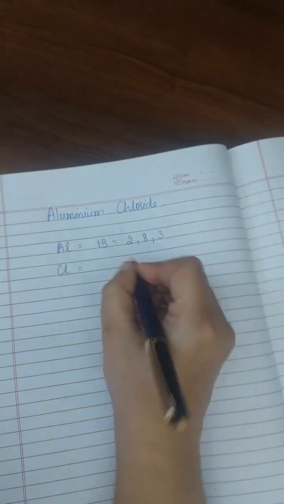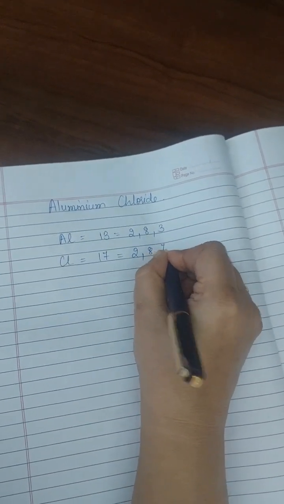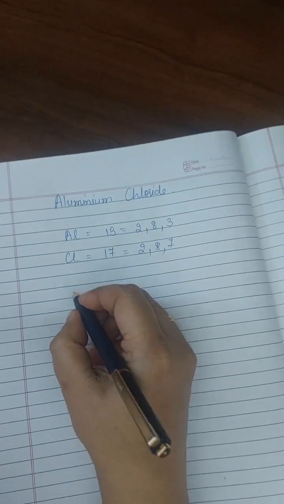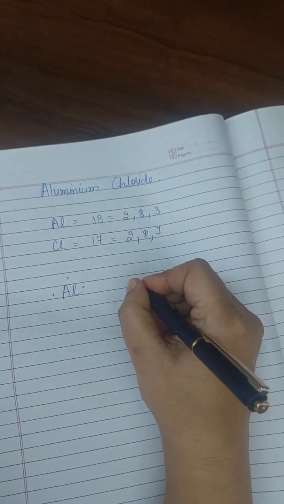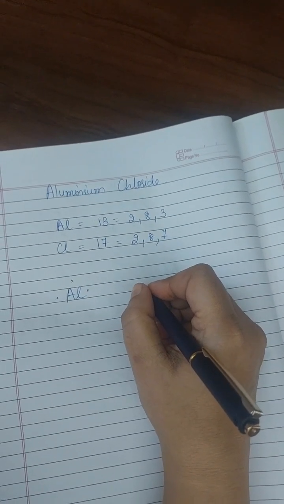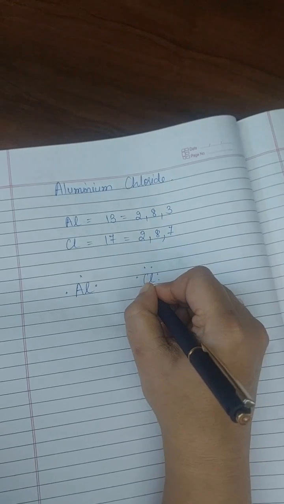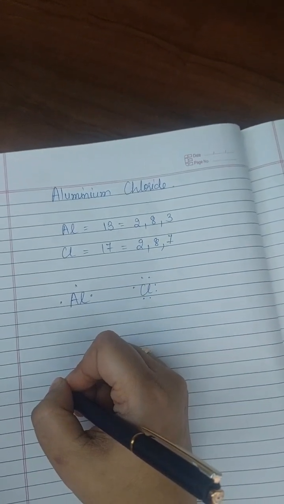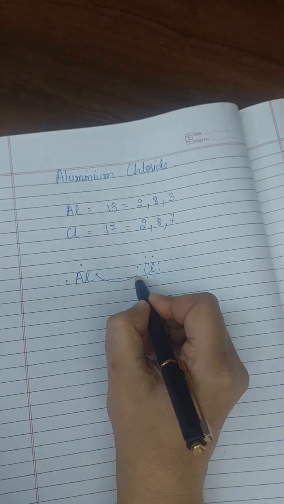And chlorine has atomic number 17 and electronic configuration 2, 8, 7. It means aluminium has 3 electrons to lose to attain noble gas configuration, and chlorine needs 1 electron to attain noble gas configuration. Let's take an example.